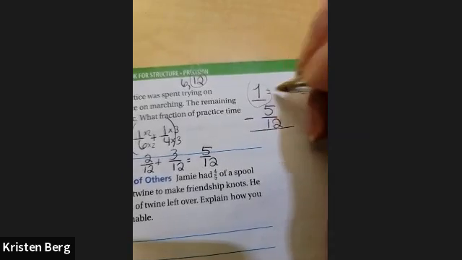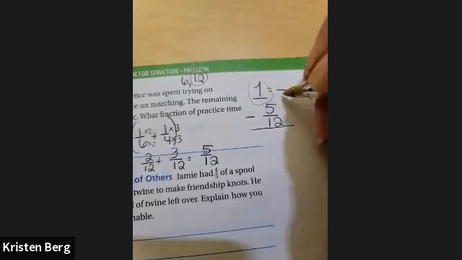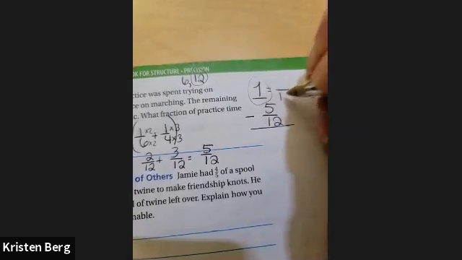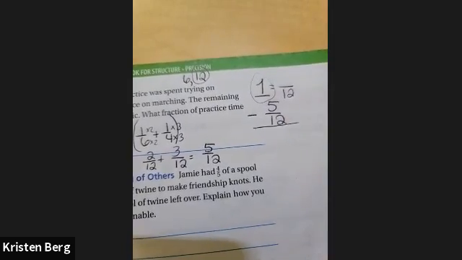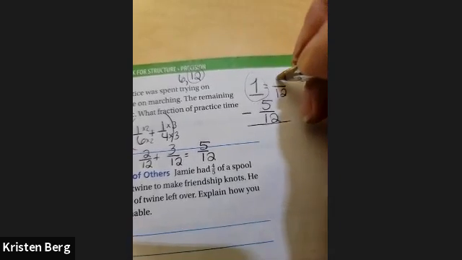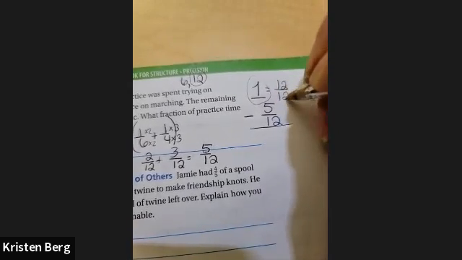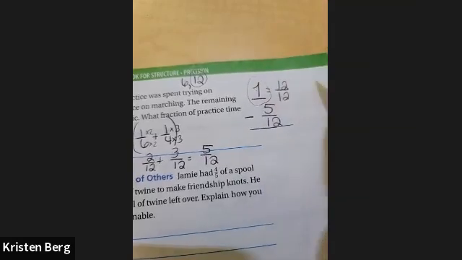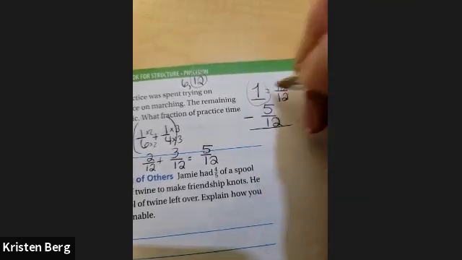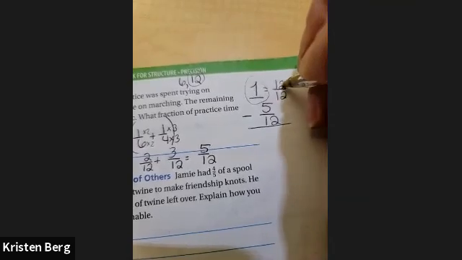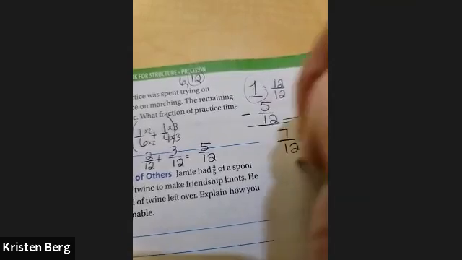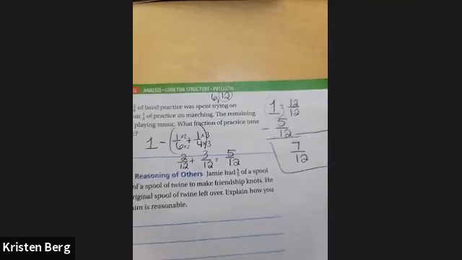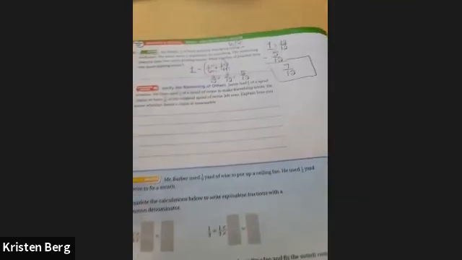The issue with this is that this is saying 1 whole. How can I change it so it still has the same denominator of 12, but still means 1 whole? If you remember, if I want it still to be 1 whole, I would just do 12 over 12, because how many 12s go into 12? That is still 1. So now this is just another way to say 1 whole. It's just in fraction form. So 12 minus 5 is 7 over 12. So 7/12 was spent practicing the music.